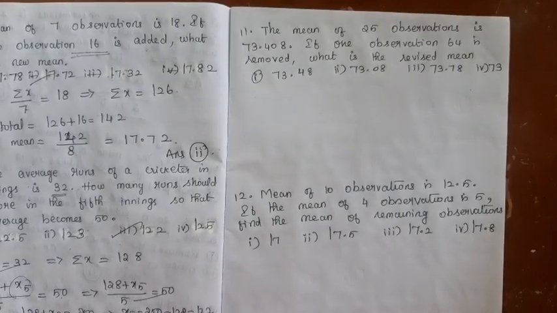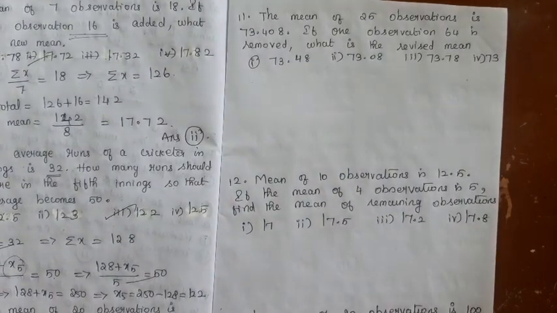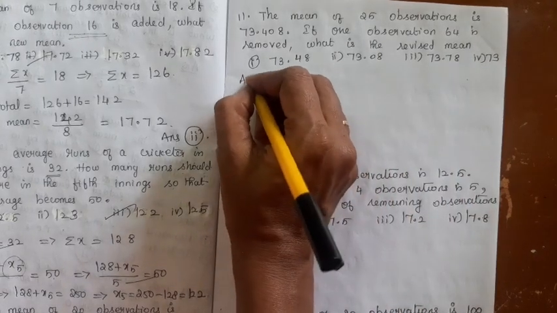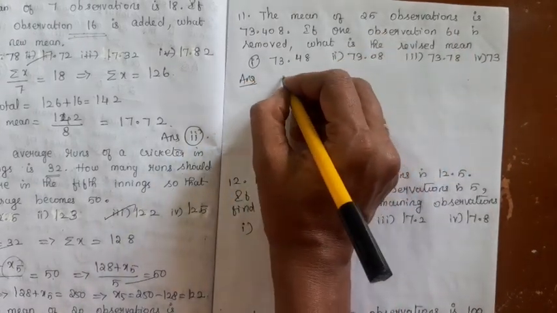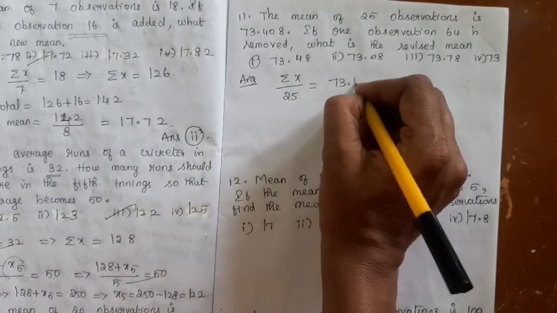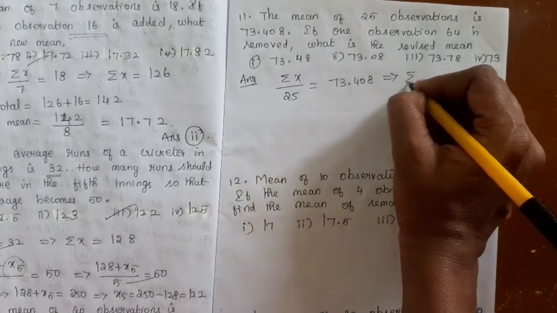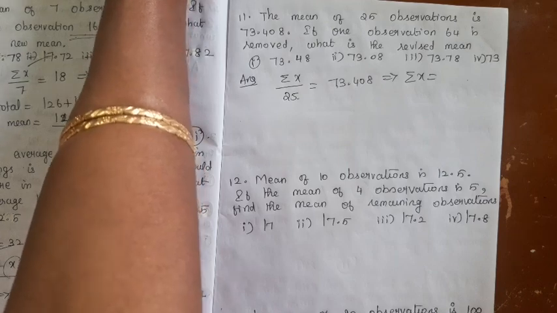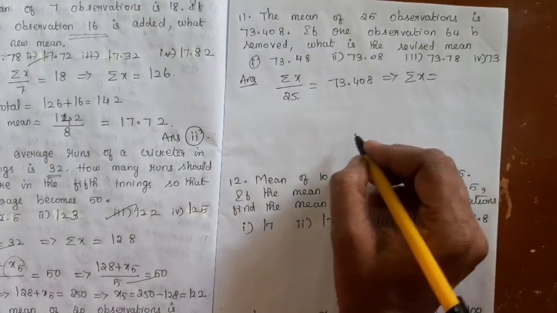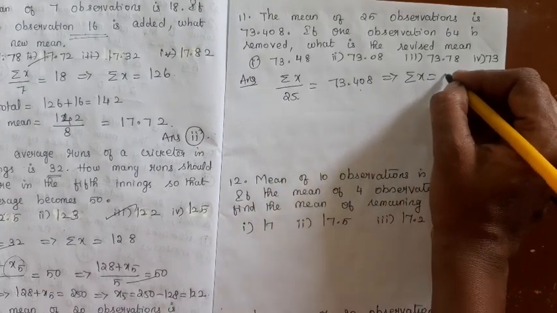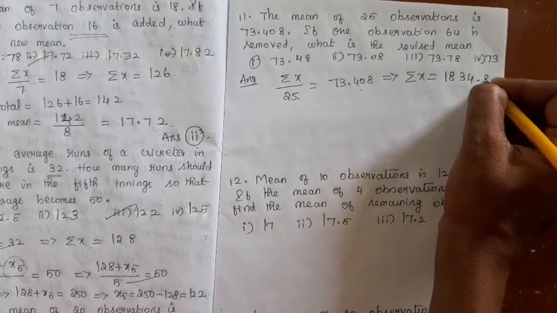The next question. The mean of 25 observations is 73.408. If one observation 64 is removed, what is the revised mean? So they say summation x by 25 is 73.408. Then summation x is equal to, I should multiply these two numbers. So if I multiply 73.408 by 25, I get 1834.8.